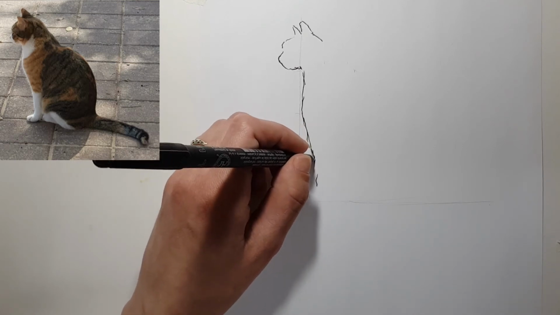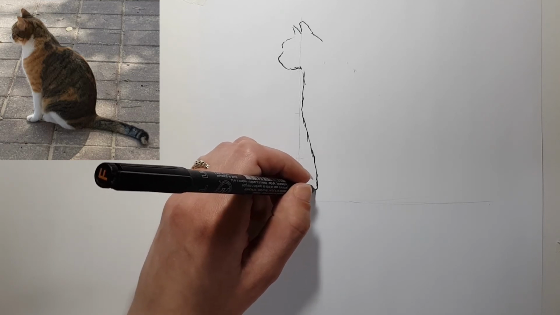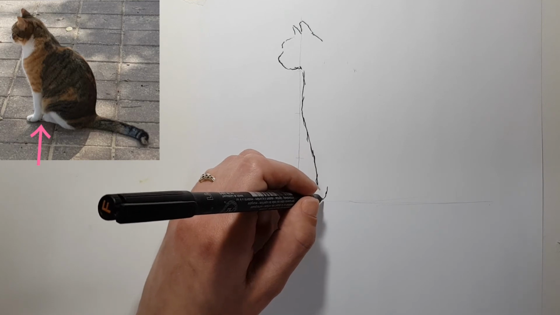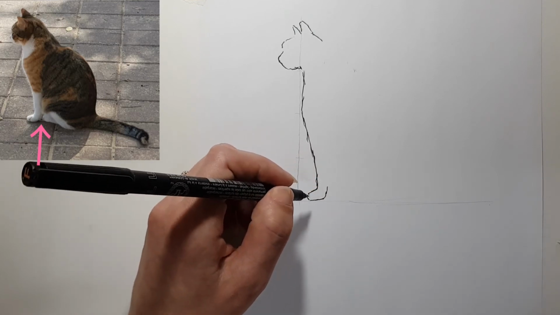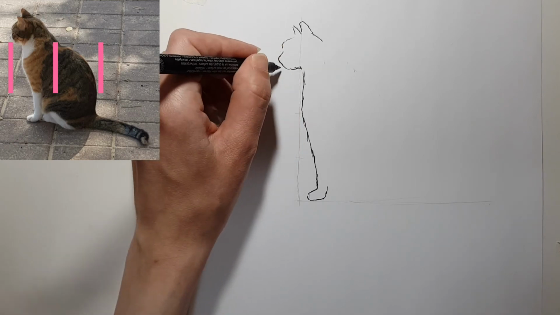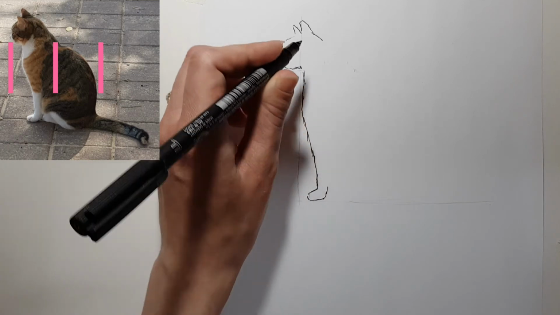Cats' front feet are smaller than the back feet. There is a gap between the feet. The length of the head and the neck is the same as the length from the neck to the back.